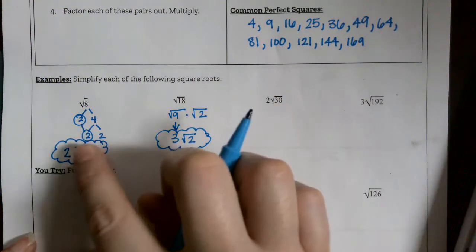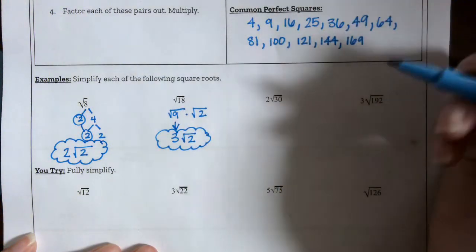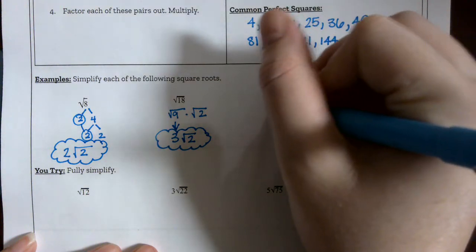Okay, so let's go back to this prime factorization method. So 2 square roots of 30. If there's already a number out front, I'll show you what happens, but you don't have to deal with it until you're done with the factorization part.